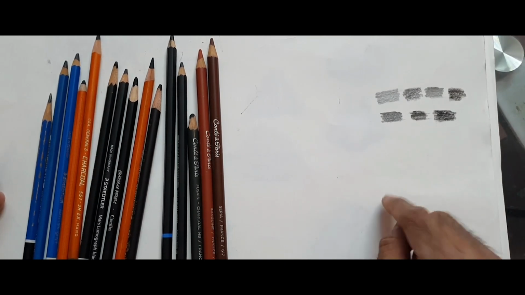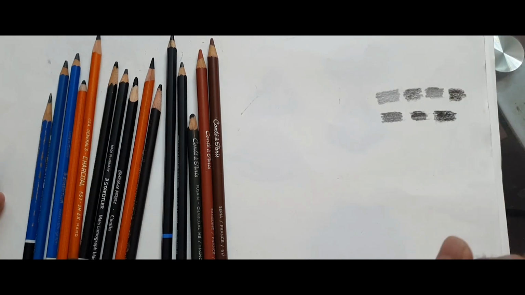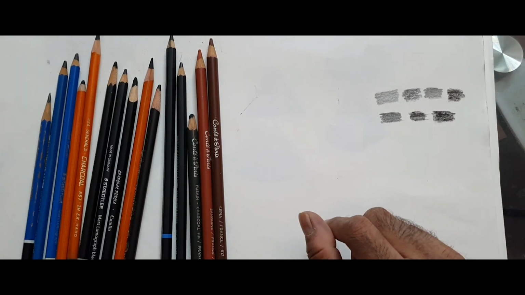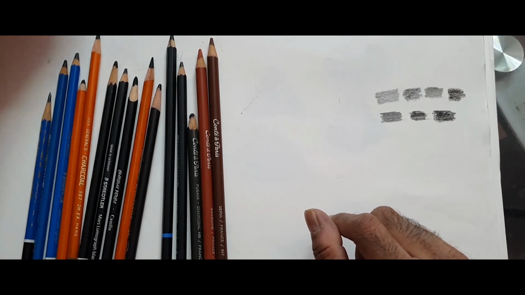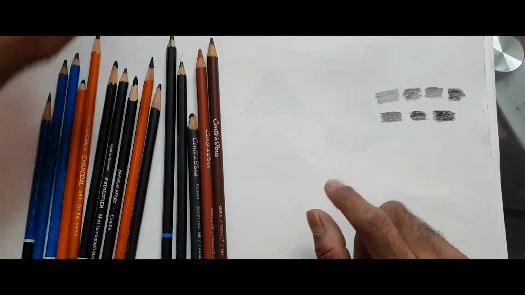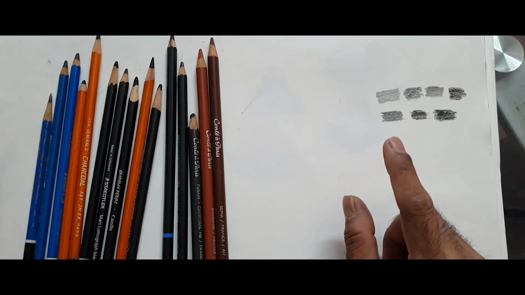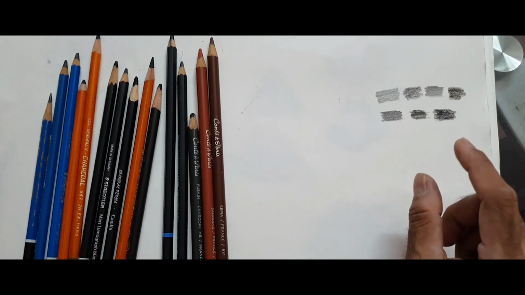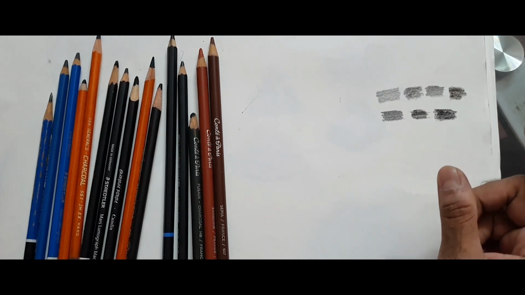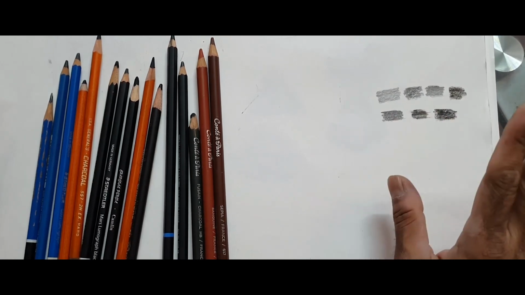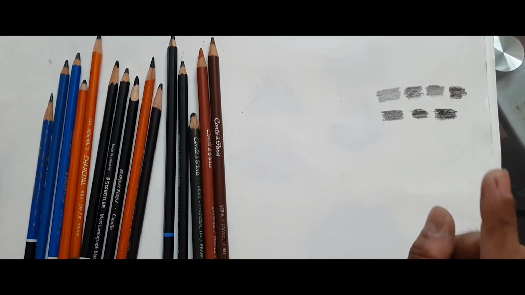Unlike charcoal, graphite is shining, which is called sheen. Again, I repeat, to avoid the sheen, we use charcoal. Second thing is, only the highest grayscales can be obtained using the darkest graphites, but not black. As I told you initially, the darkest gray can be obtained with the help of triple E, but that is graphite, which is gray only, not black. So you have to use charcoal to get the black tones.